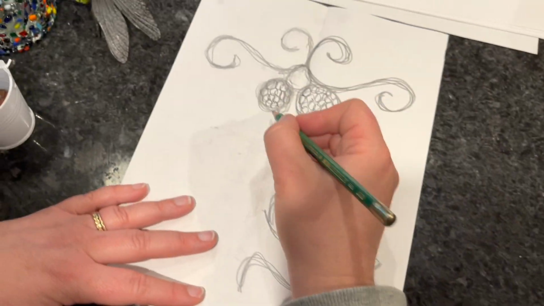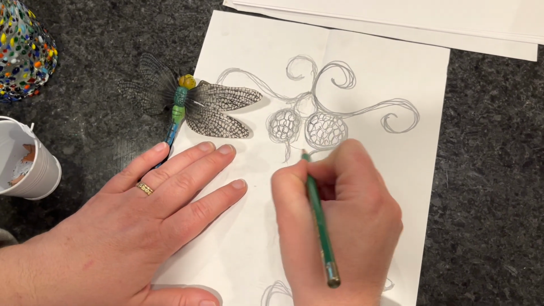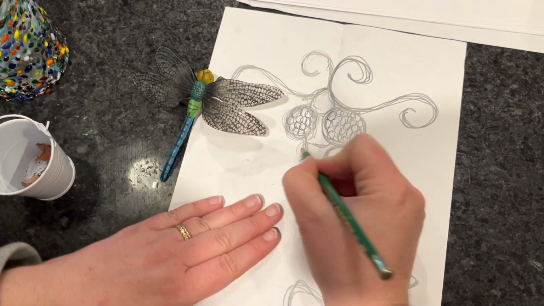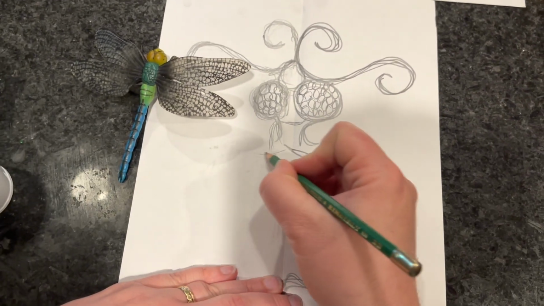So here is where I'm going to have my dragonfly's head end. And from here, I'm going to go right into its thorax. So all insects have something called a thorax.